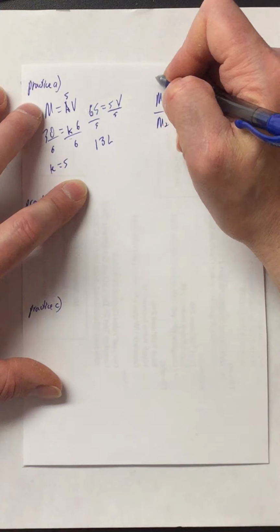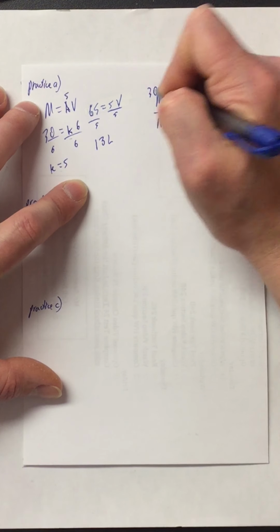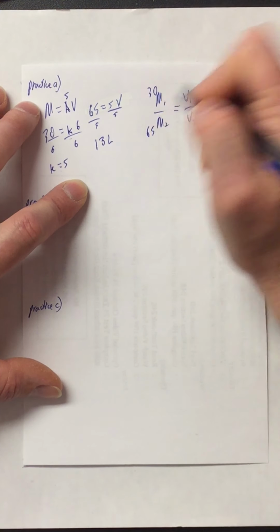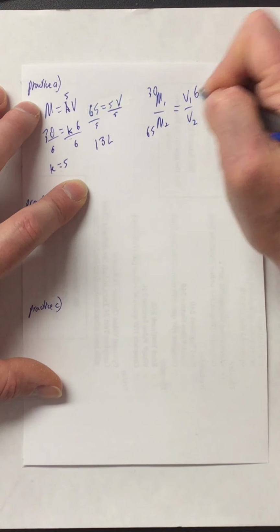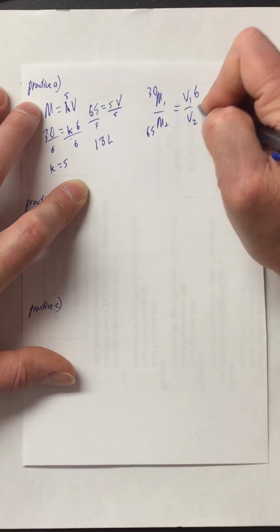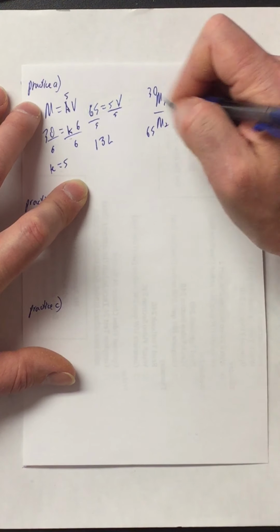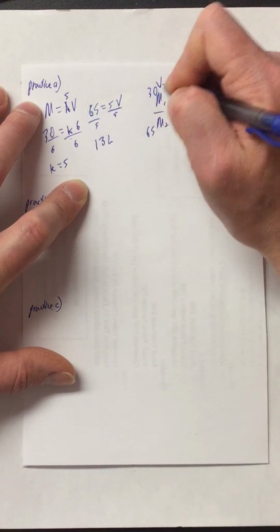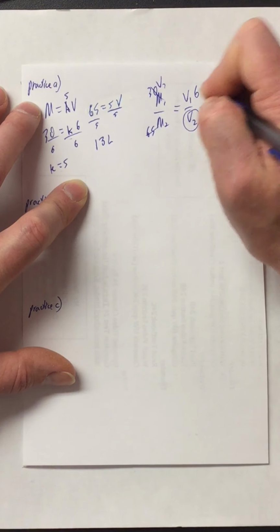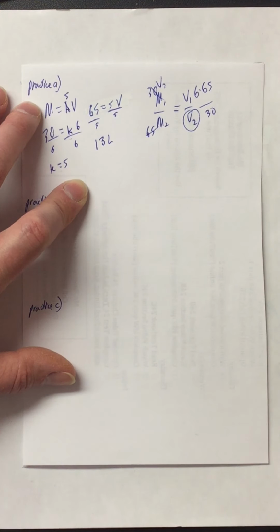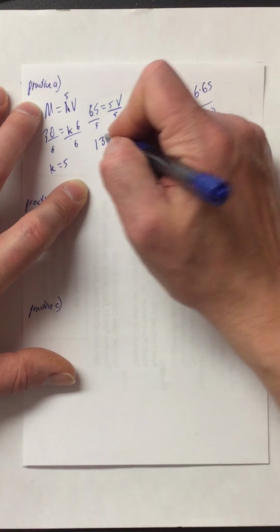Our first mass is 30, our second mass is 65, our first volume is 6, and then we're trying to solve for our second volume. So these get flipped. Our V2 comes up here, our 30 comes down here, our 65 comes up here. So we have 6 times 65 divided by 30, and 13 is our answer.